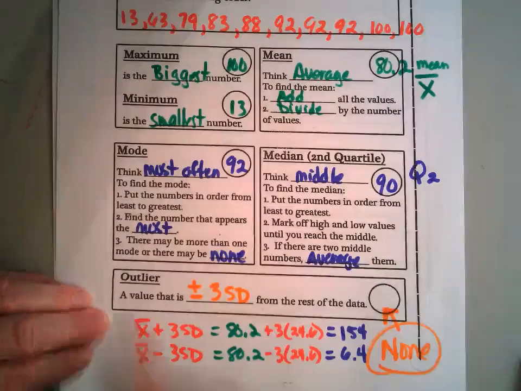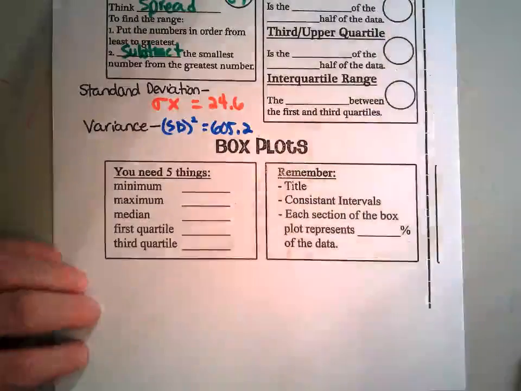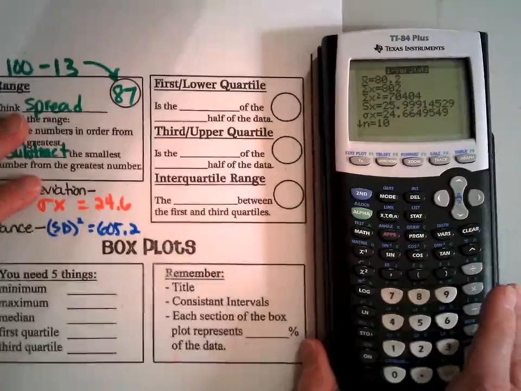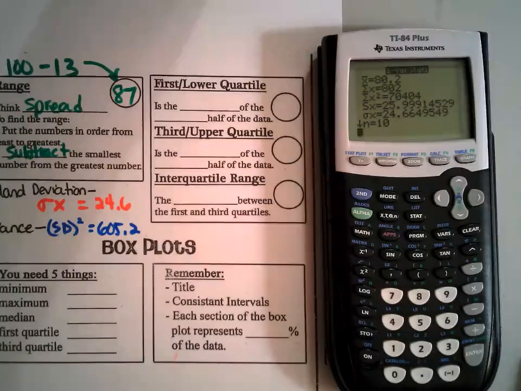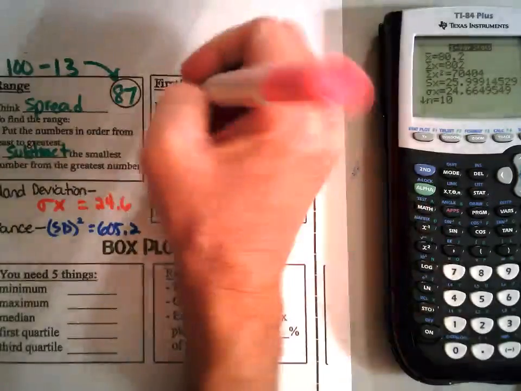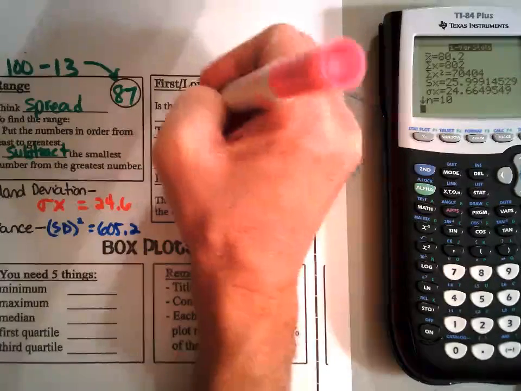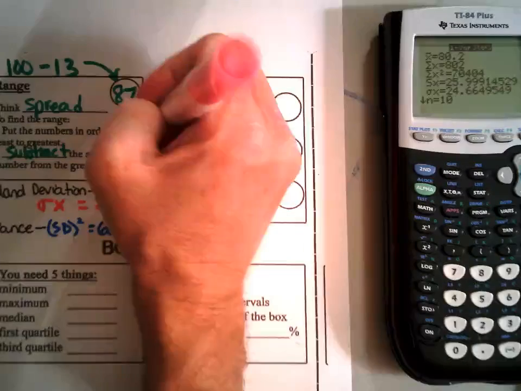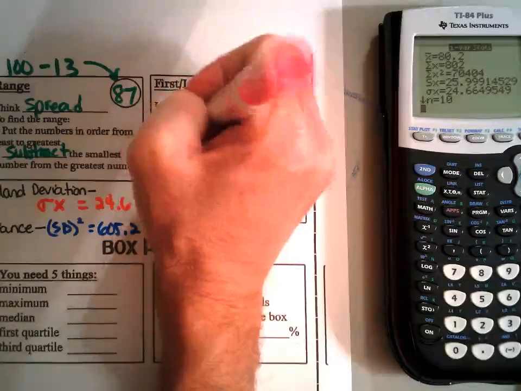All right, so that was outliers. I told you we'd come back to that. Let's turn the calculator back on. I'm going to flip this because it's better on this side. All right, first and lower quartile is the first quarter of the first half.